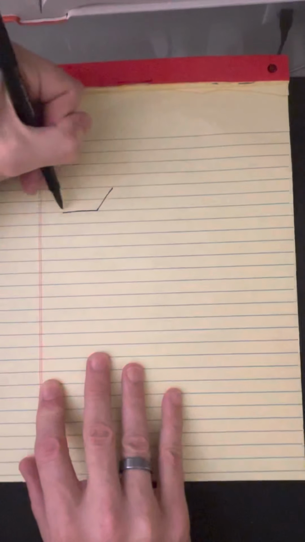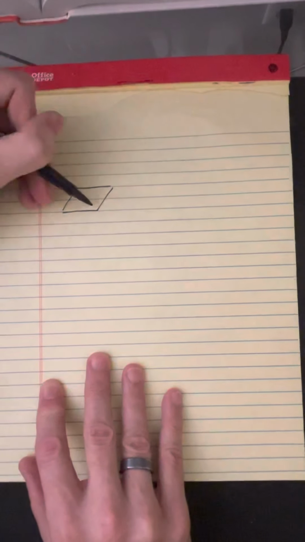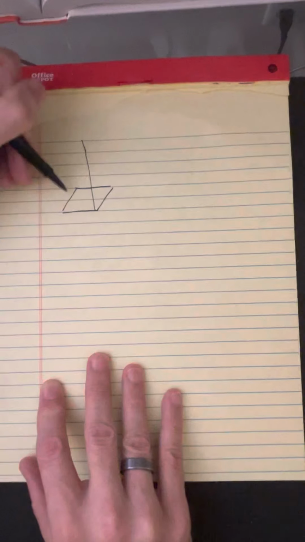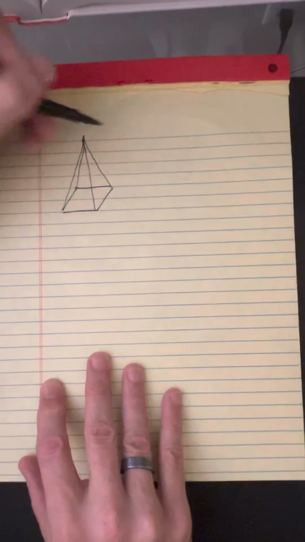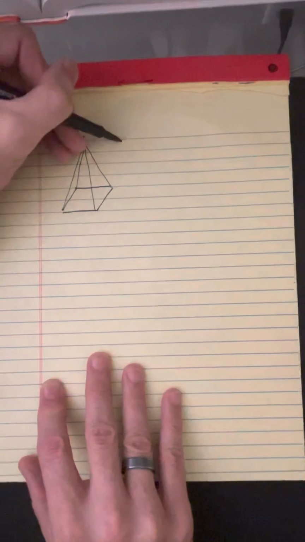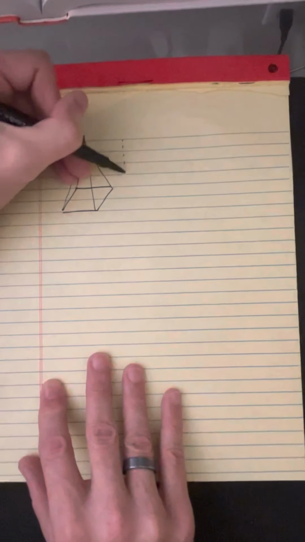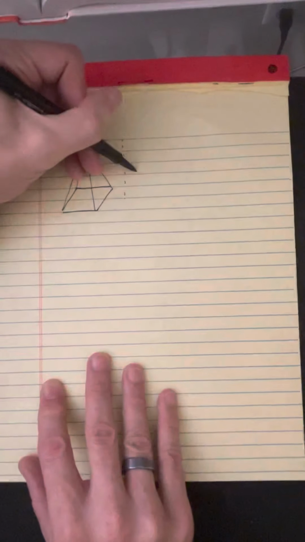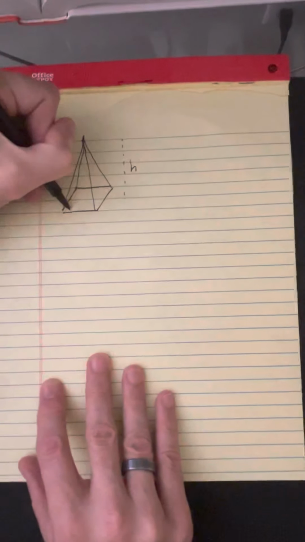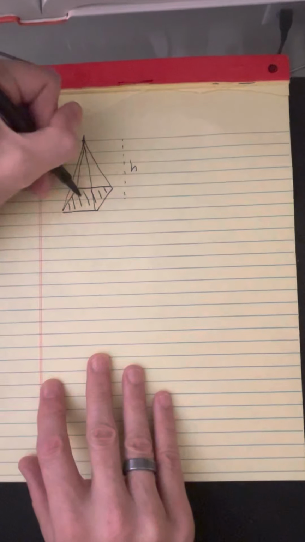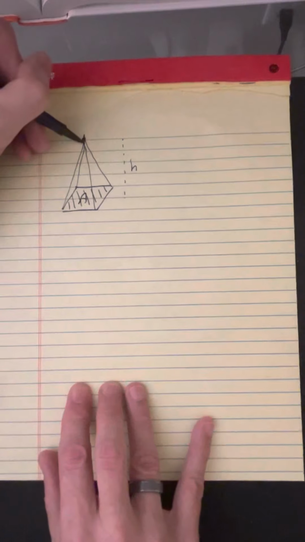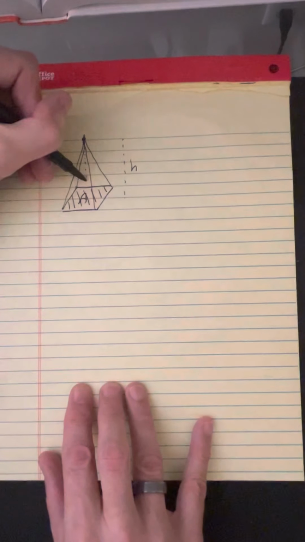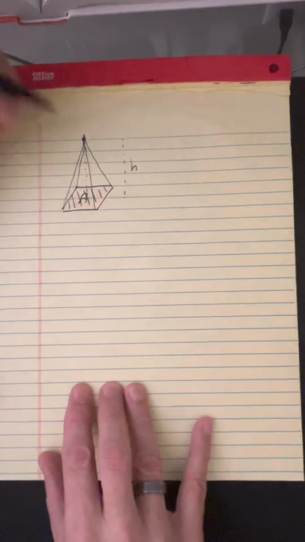So what if I have a pyramid, say its base is a square, right? Like this, say its base is a square and its height is whatever this is. If you dropped straight down from the apex, it's that distance, that's the height.